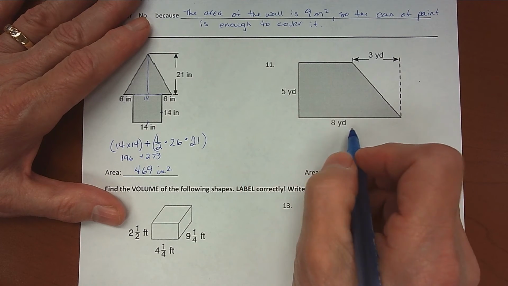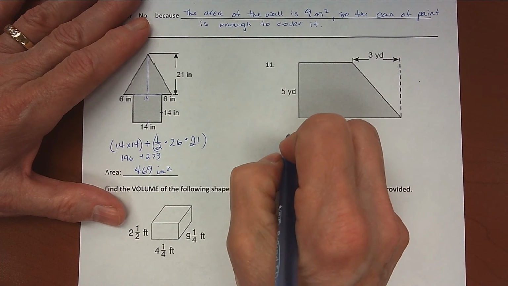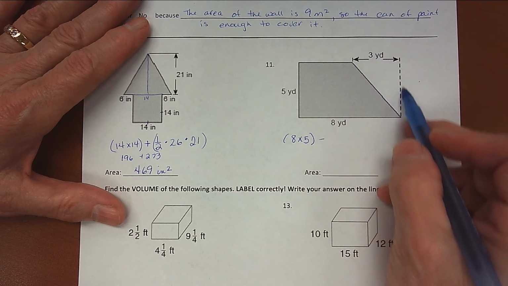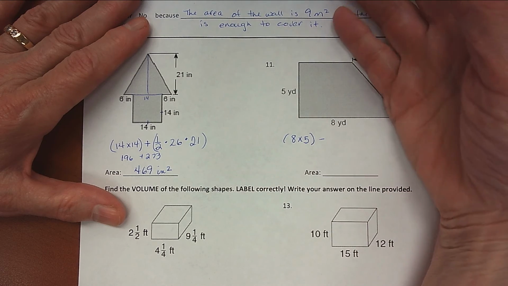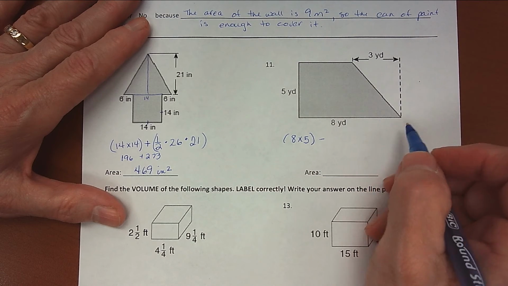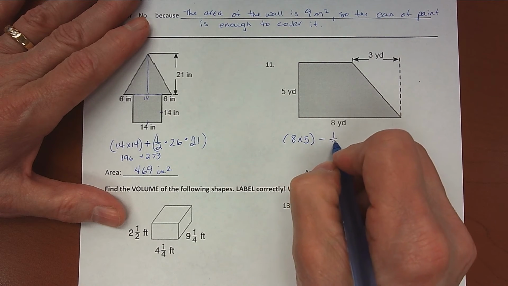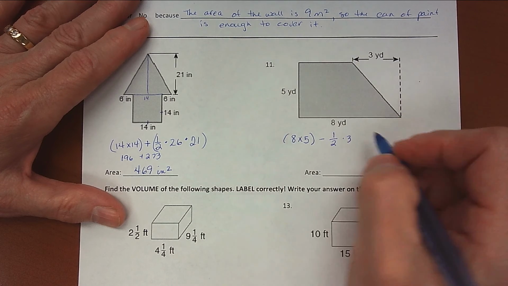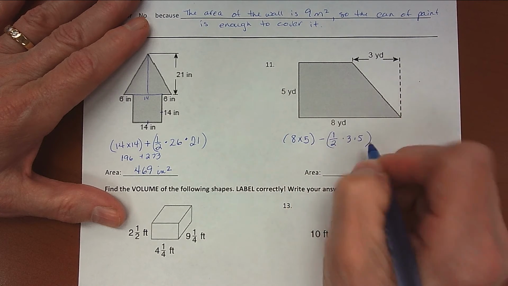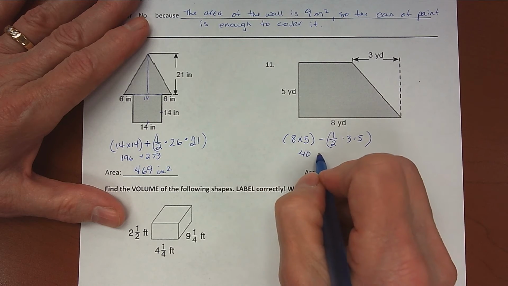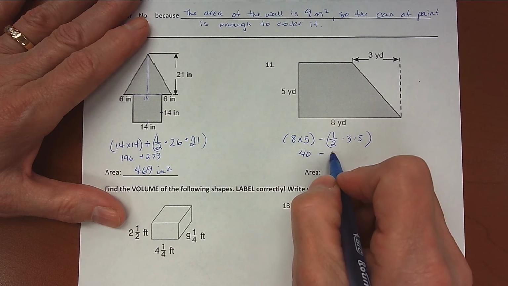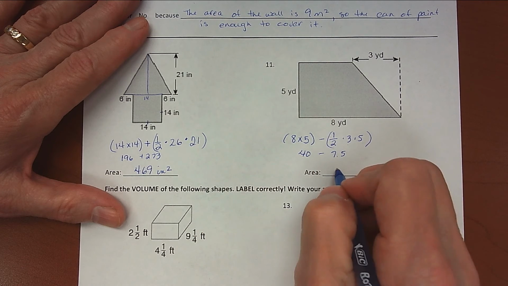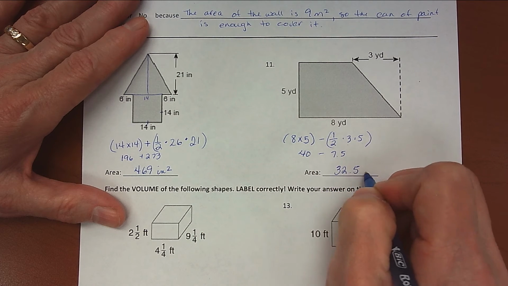All right, so I'm going to imagine that this was a whole rectangle, and so that would be an 8 times 5. And then I'm going to subtract out the area of this triangle because that's the base I don't want there. And so I know that it's 1/2 times the base times the height. The base of my triangle is 3 here, and the height is equal to 5. And so I'll have 40 here, and then 1/2 times 3 times 5 gives me 7 and 5/10. And when I subtract 7 and 5/10 from 40, I get 32 and 5/10 yards squared.